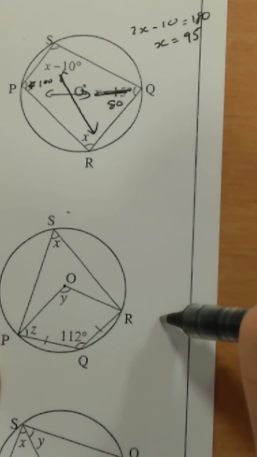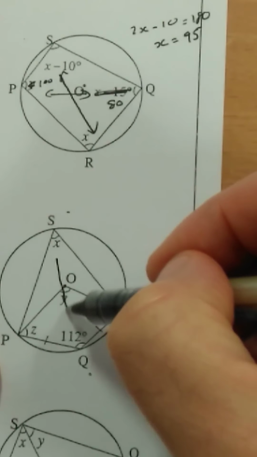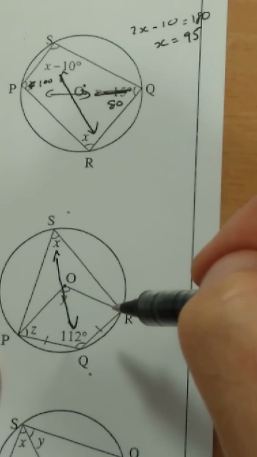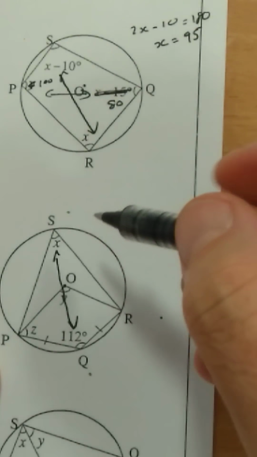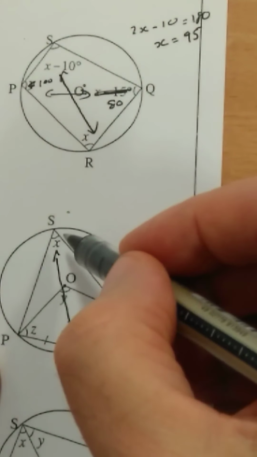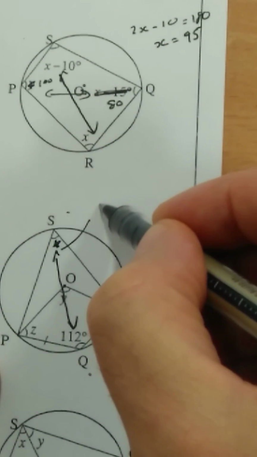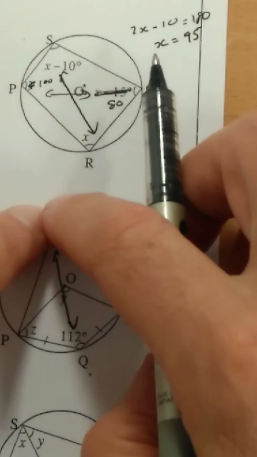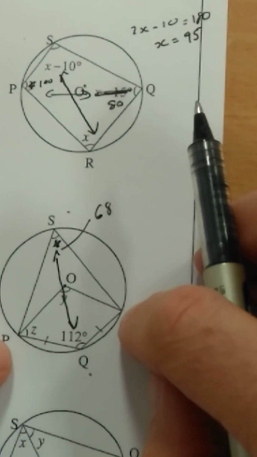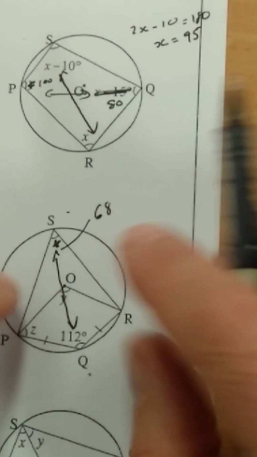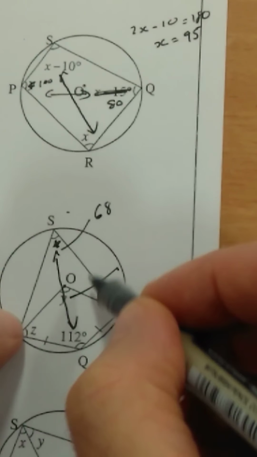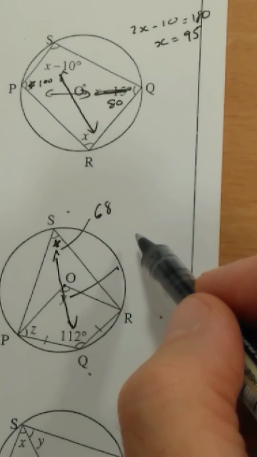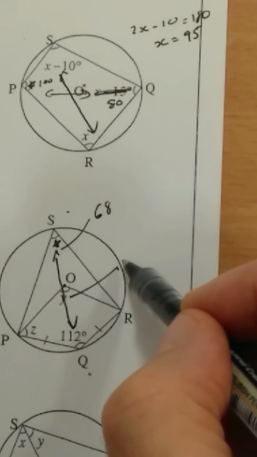One, two, three, 4 corners on the circle, cyclic quadrilateral, so these two must add up to 180, which means that this one must be 68. That comes from P and R going to the circle, so if I do the same starting points, P and R going to the centre, this one will be double 68, which gives me an answer of 136.